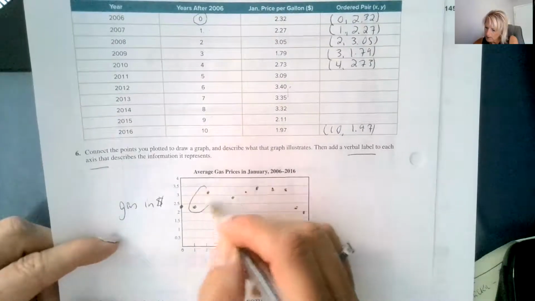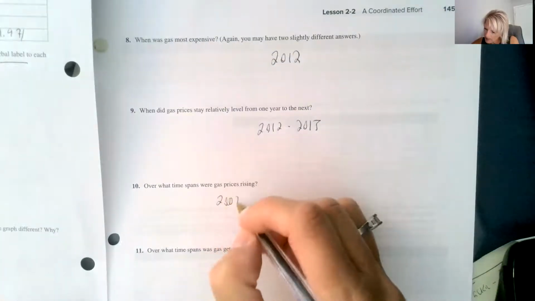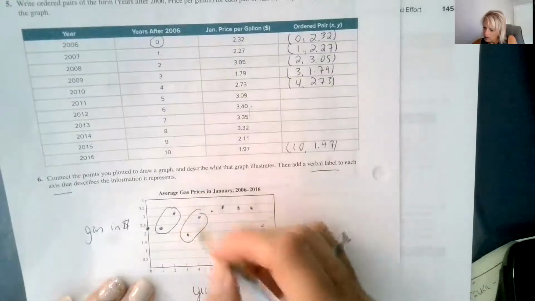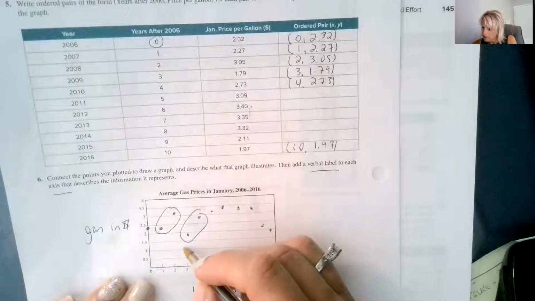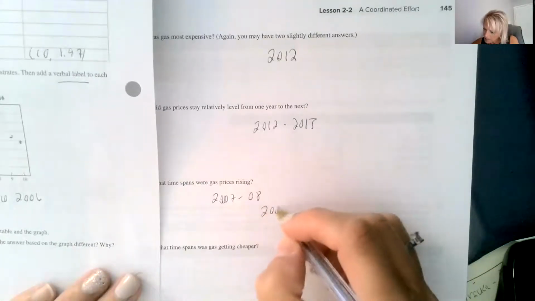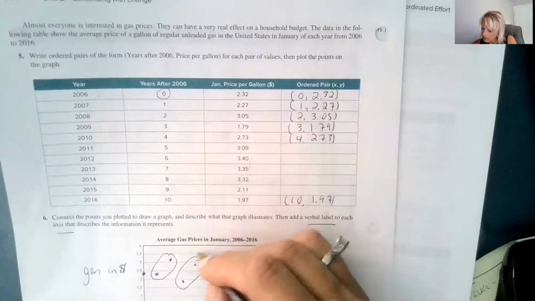Over what time spans were gas prices rising? So here is a rise, that is 2007 to 2008. And then here's a huge jump, right? From 2009 to 2010. And then a slight jump in these 3 years as well.